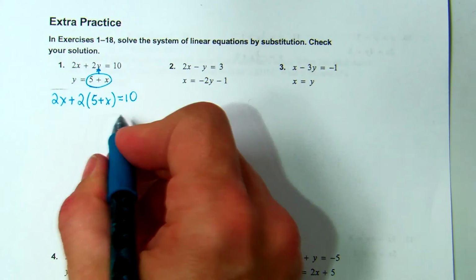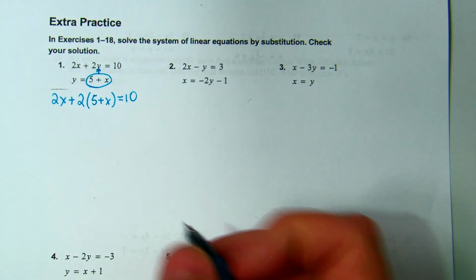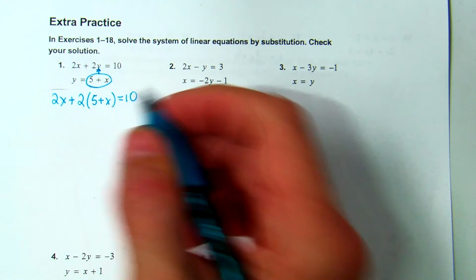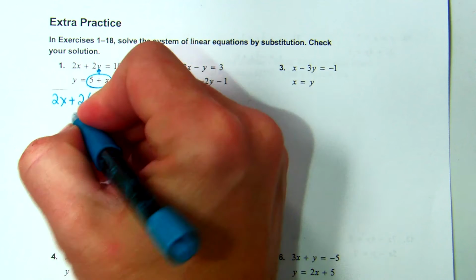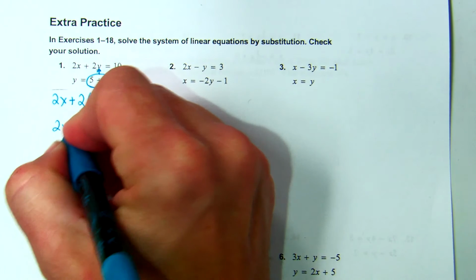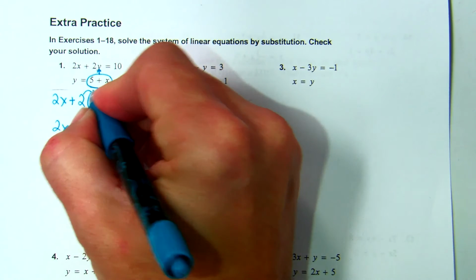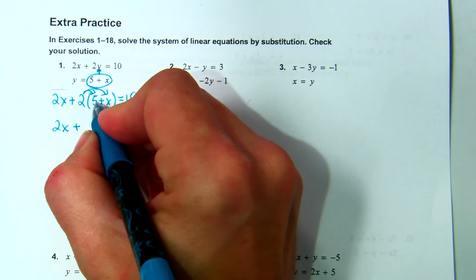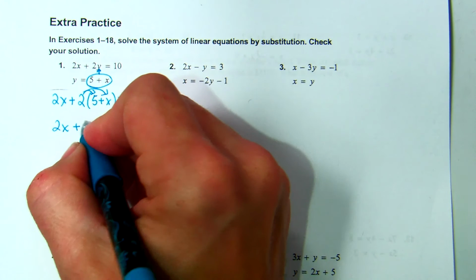So now we're just going to solve for x. What's x equal now that we've substituted in this y value? Well, we got 2x, and then we're going to have to do a little distribution here. So we're going to distribute the 2 into this parentheses. 2 times the 5 is 10.